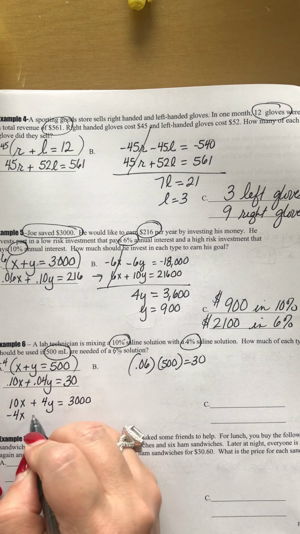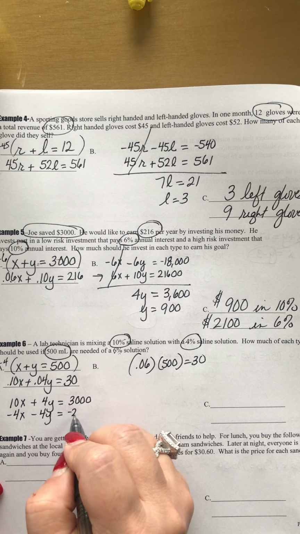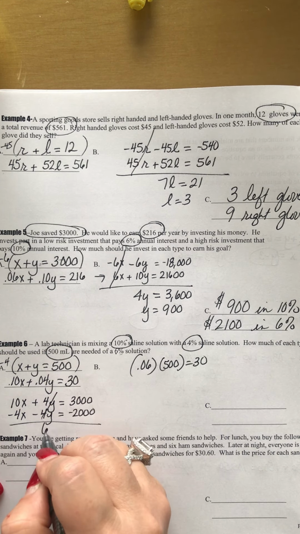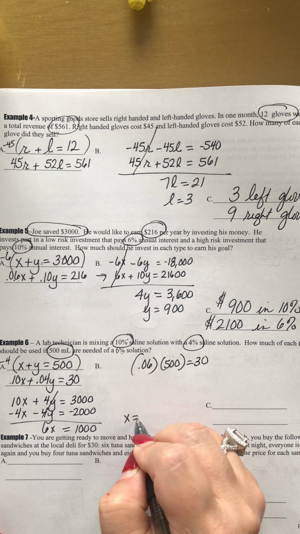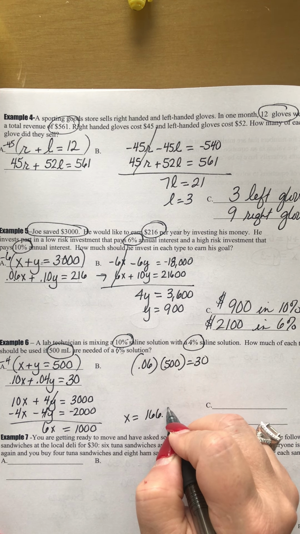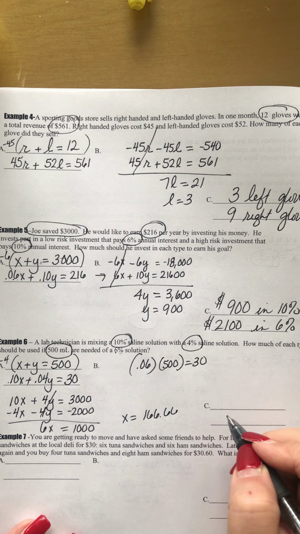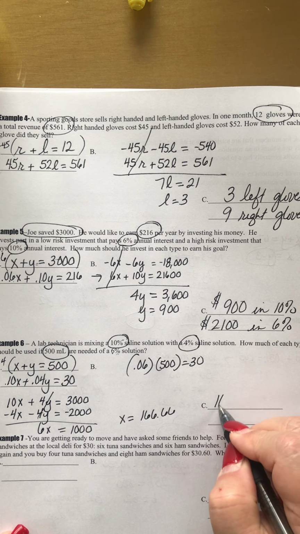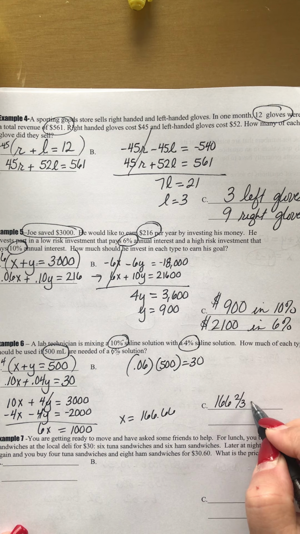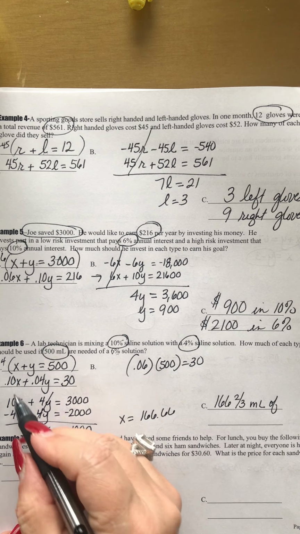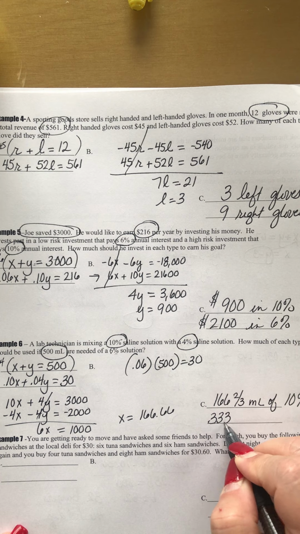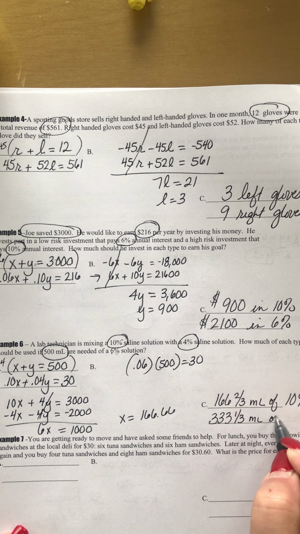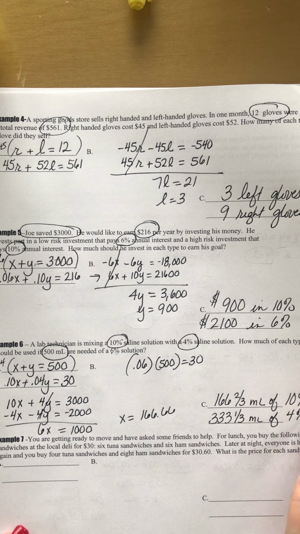You get -4x minus 4y equals -2,000. And when you add, 6x equals 1,000, divide by 6, and you get 166.66, which is really 166 2/3, and it's milliliters. So 166 2/3 milliliters of the 10%. And then subtract that from 500, and you're going to get 333 1/3 milliliters of the other one, which is the 4%.